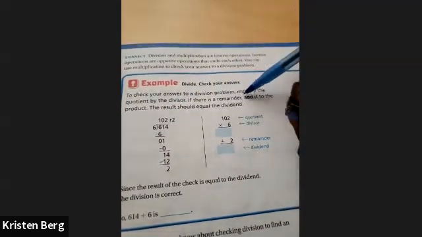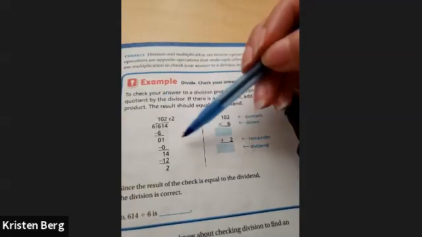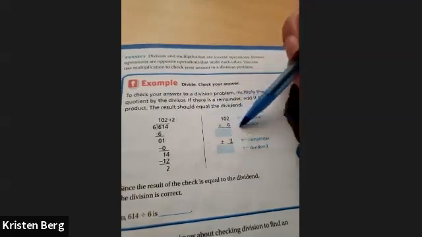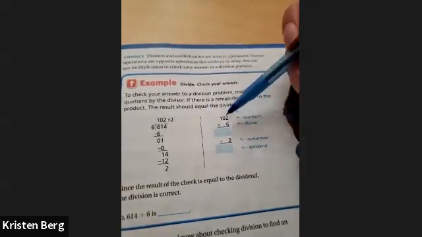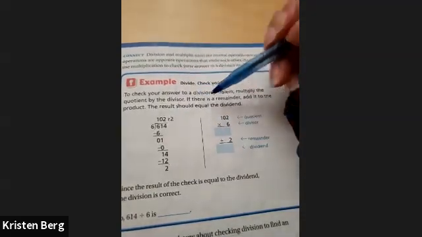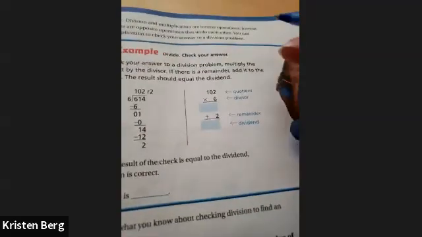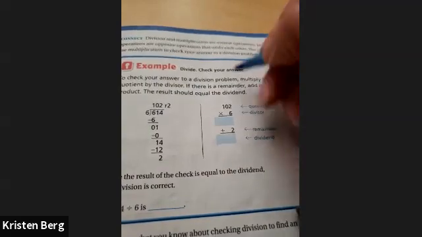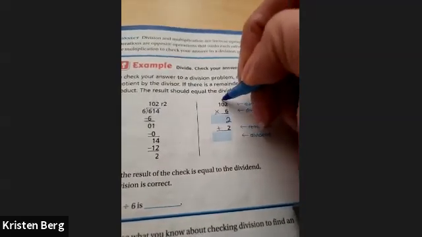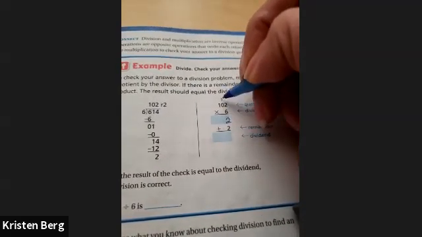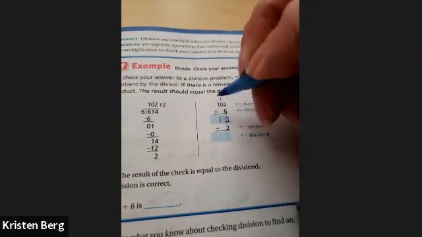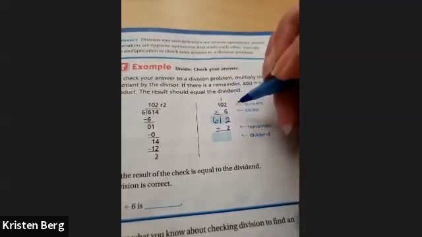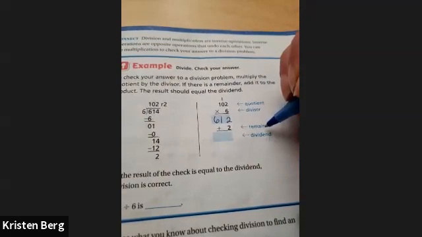And then if there is a remainder, add it to the product, the answer to the multiplication problem. Then you add it, and that will give you your dividend. So in this case, this is the problem. You would multiply this first. That would be 12, carry your 1. 6 times 0 is 0, plus 1 is 1. And then 6 times 1 is 6. And then you add in the remainder.